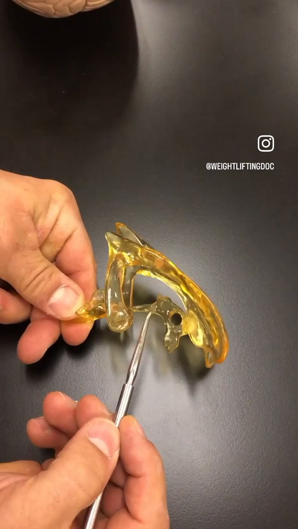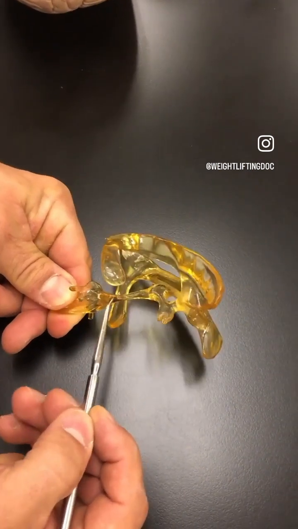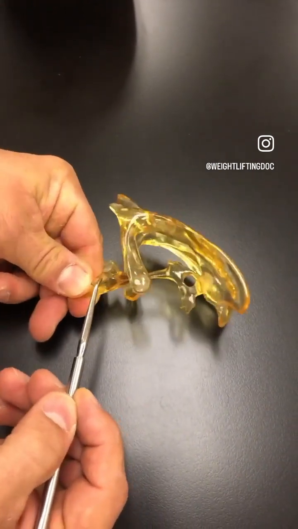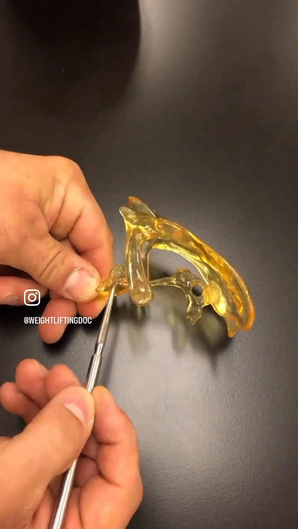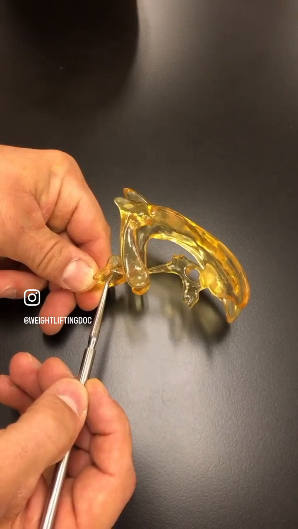Then connecting the third and fourth ventricle, we have the cerebral aqueduct. And then the fourth ventricle right here. And I'll also show the cerebral aqueduct and fourth ventricle on the brain model as well, okay?